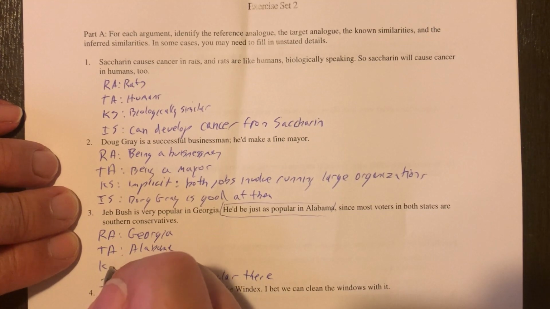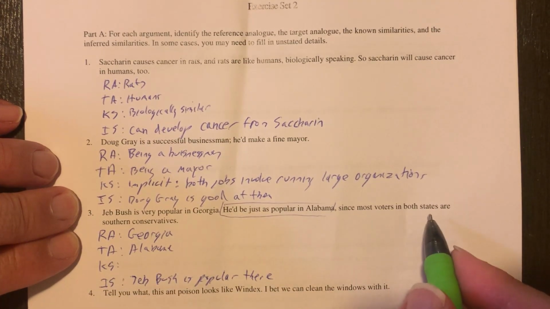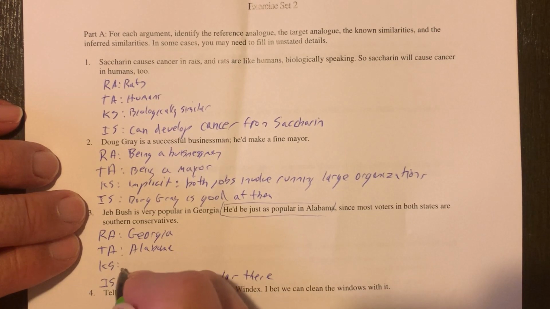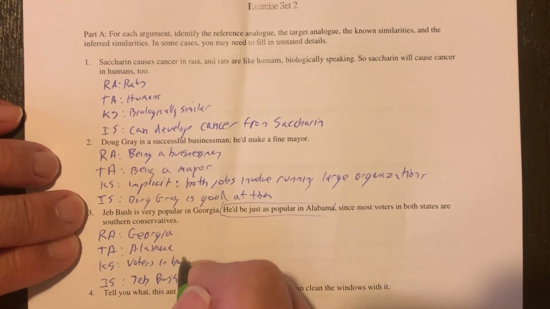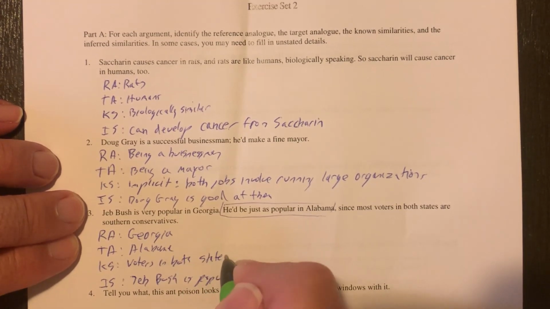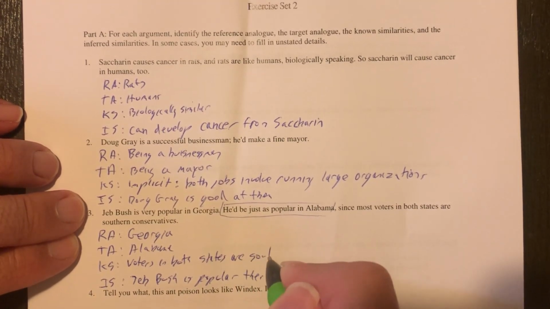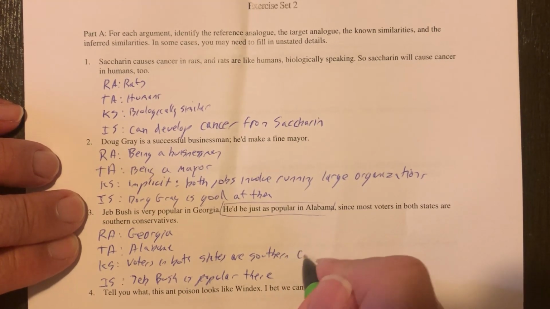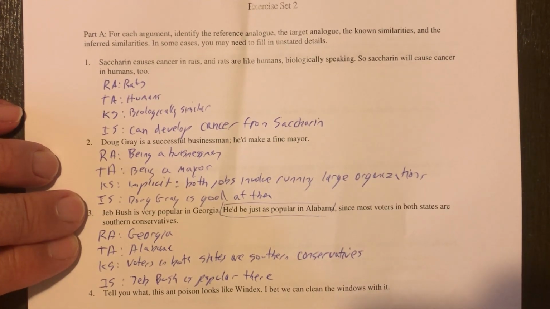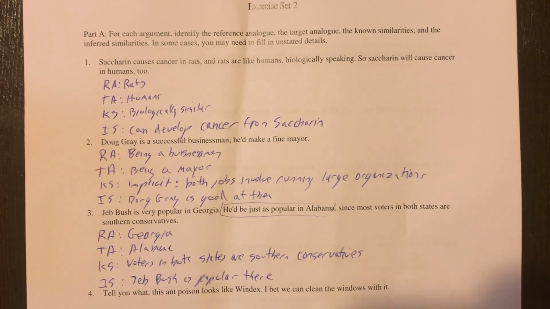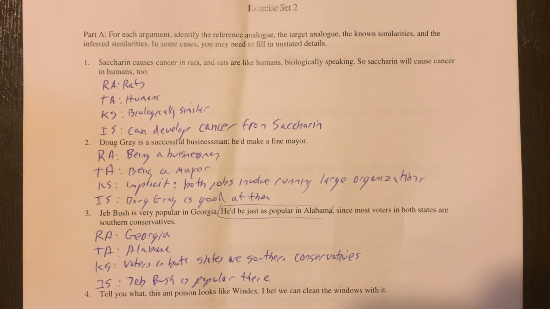And in this case, the known similarities are spelled out. Voters in both states are Southern conservatives. I didn't write this problem. I don't know if being Southern is actually crucial to voting patterns in the way that being conservative is. Okay, so that's the first three. I'm going to do one more, and you can check the rest on your answer sheet.